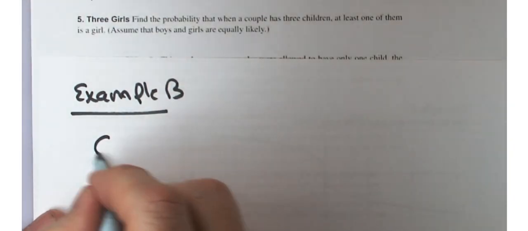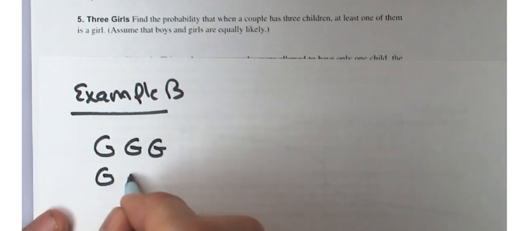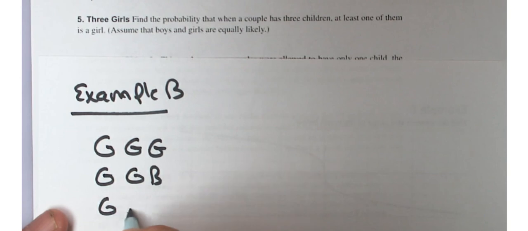Now I want to draw out the sample space for you in terms of having 3 children. So you could have girl, girl, girl; girl, girl, boy; girl, boy, girl; girl, boy, boy.